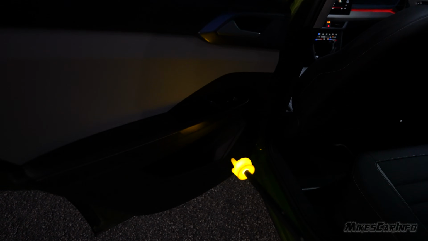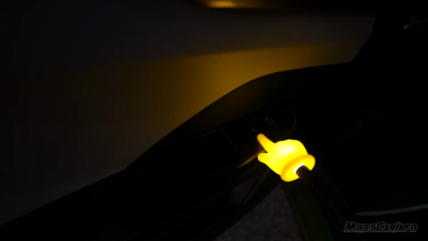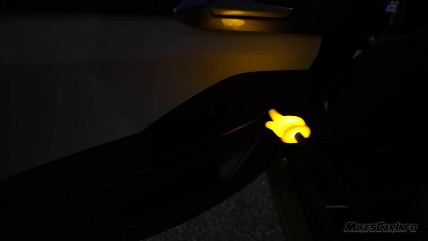There's no lights here on the door at all. Not even a light for the, yeah, none of the button there for the window, nothing, absolutely nothing here on the door.